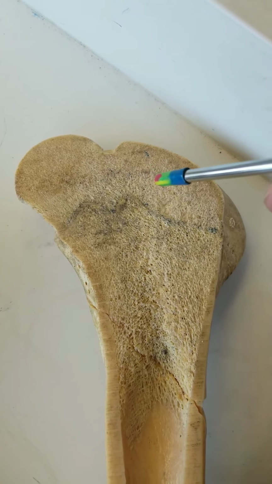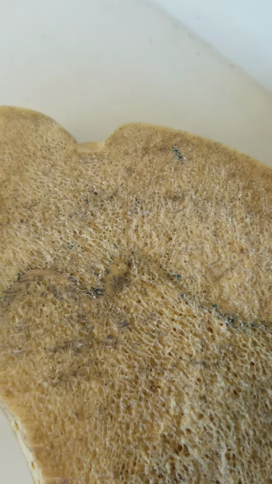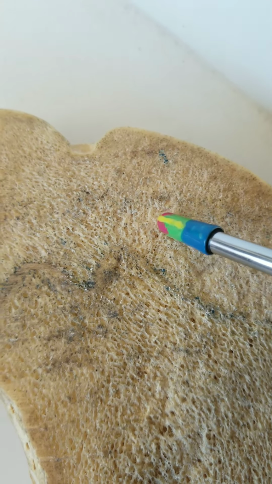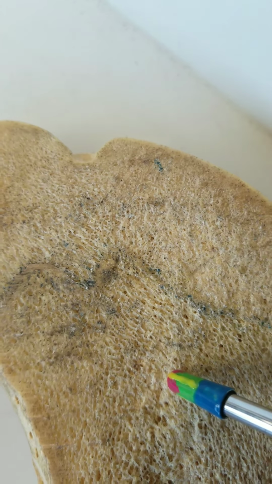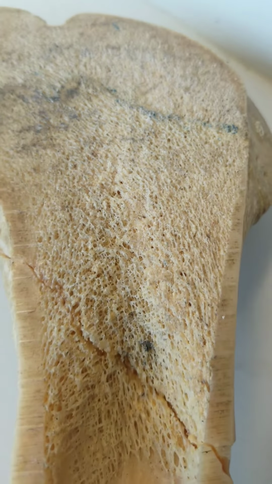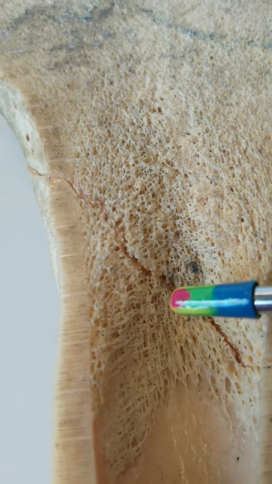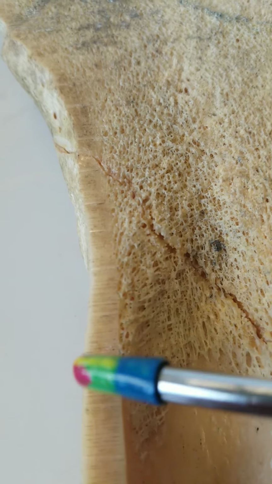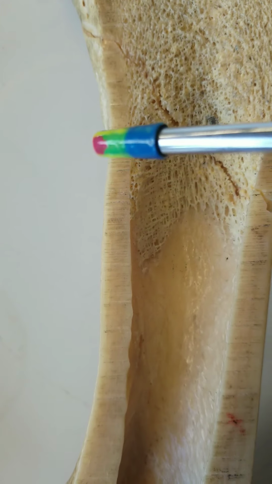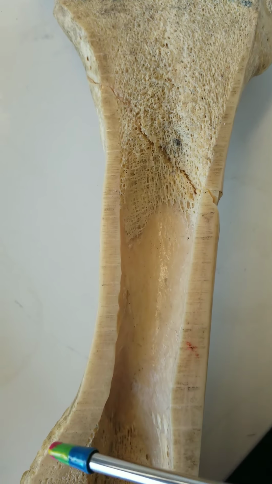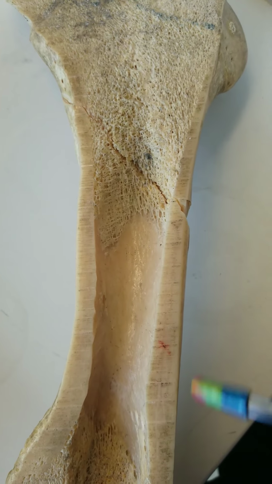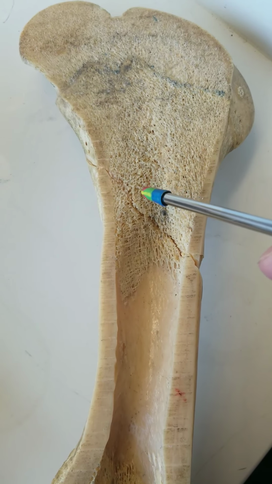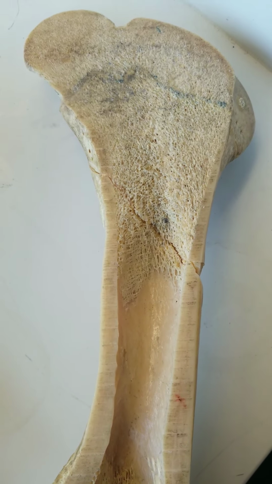You'd find red bone marrow in here, in between all these trabeculae of spongy bone. This is spongy bone. See how porous it is. Compare the spongy bone with the dense outer bone here. This is compact bone. So compact bone is great for longitudinal stress. Spongy bone is great for cross bracing and also lightening the bone.